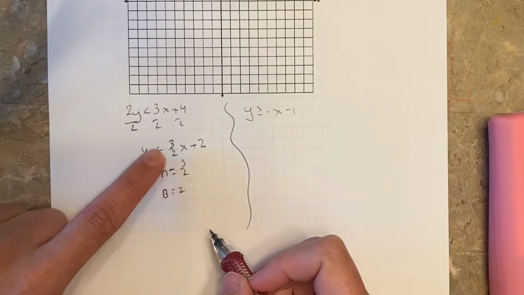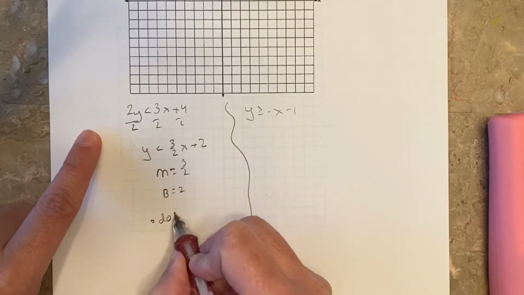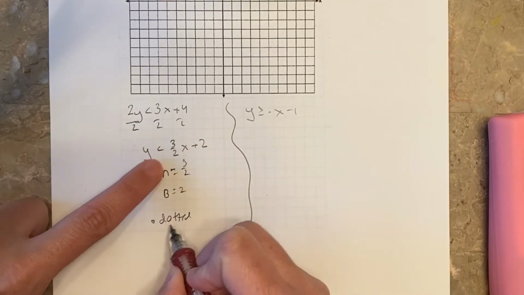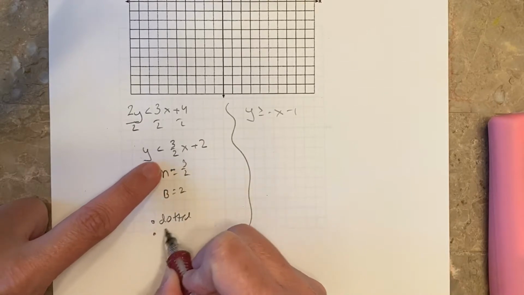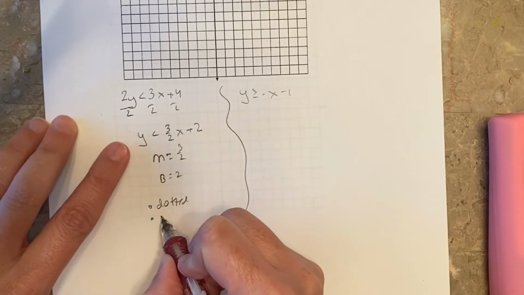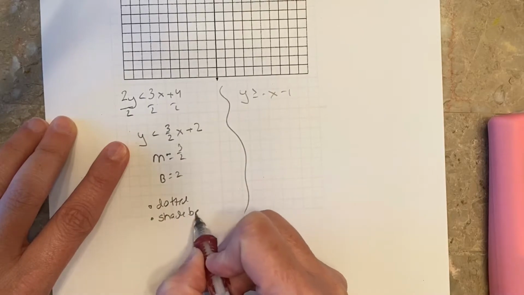All right, so this is a less than symbol, so that means it's going to be a dotted line. It has no line underneath it. That's why it's dotted, because it means not equal to. And it's a less than, so it's going to be shade below.